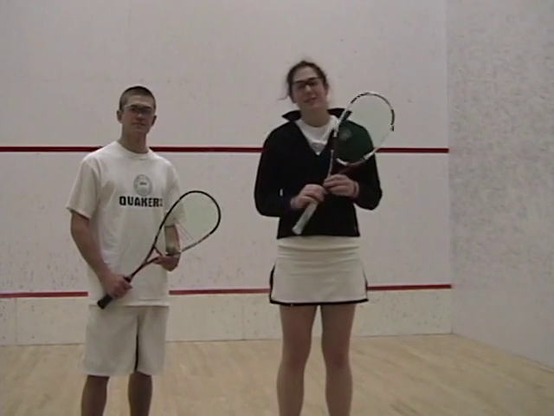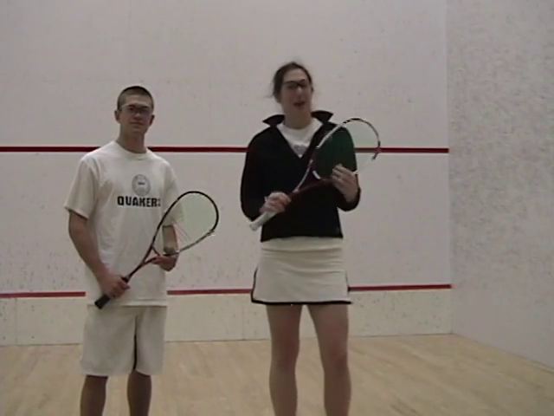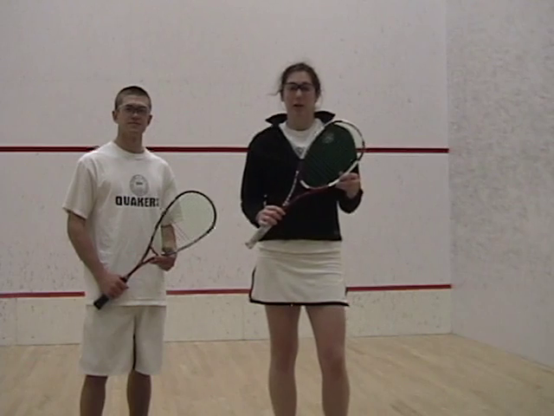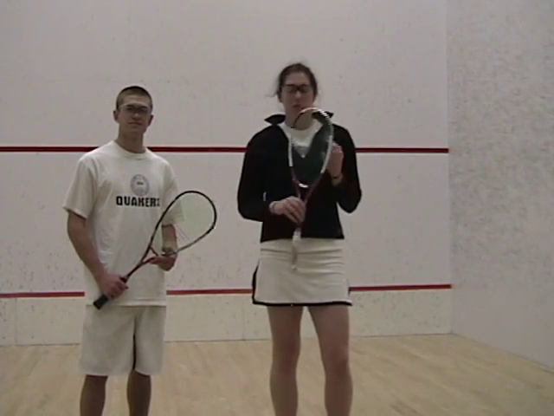And our most important piece of equipment is the racket. There are many different styles of rackets that range in weights from 120 to 180 grams. We can also use different strings.